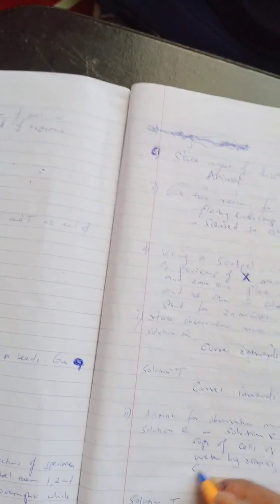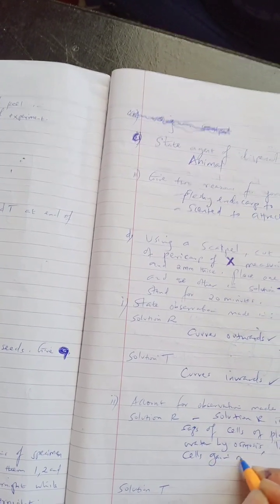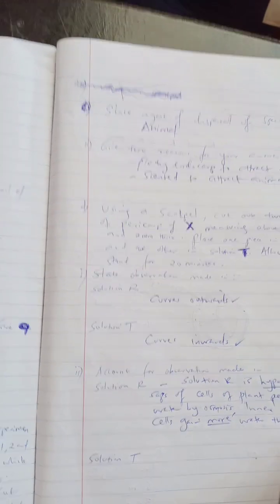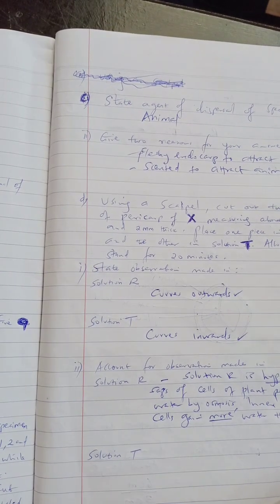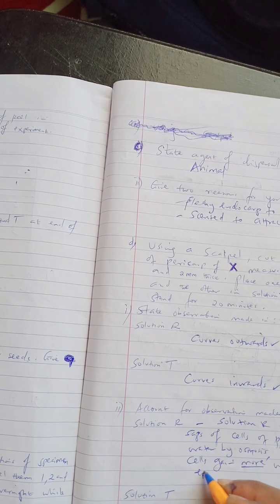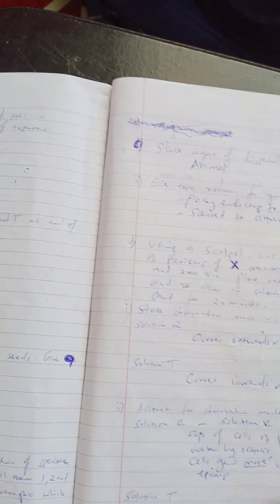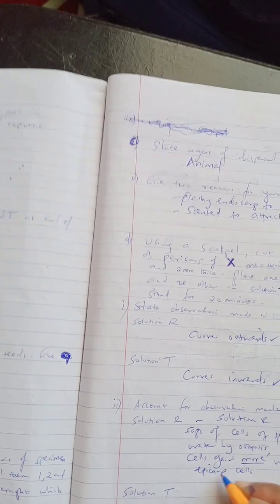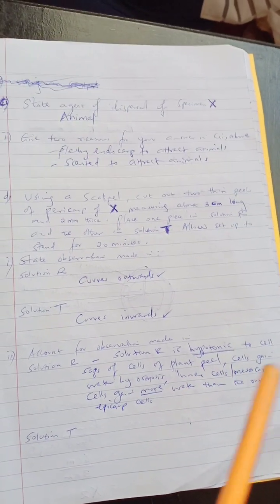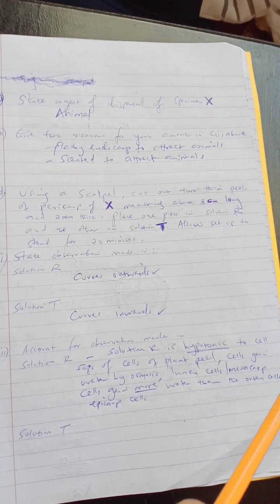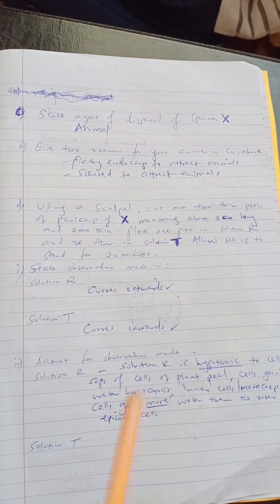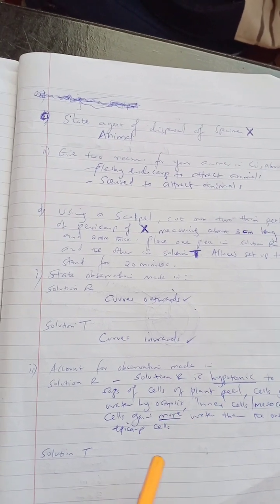Mesocarp cells gain more water in comparison than the outer cells, or the epicarp cells. So because the mesocarp cells, or the inner cells, are gaining more water than the outer cells, it means the mesocarp cells will curve more outwards compared to what?